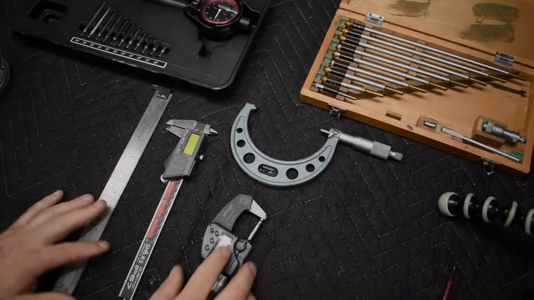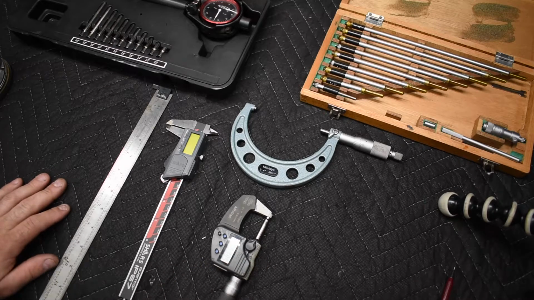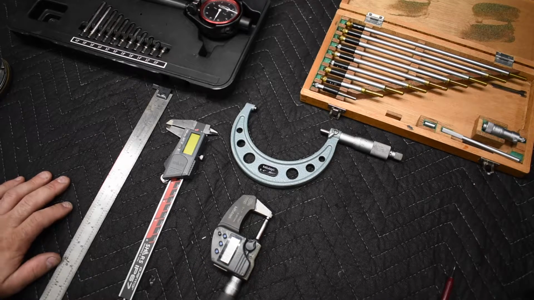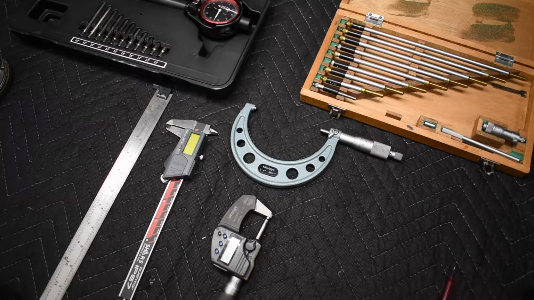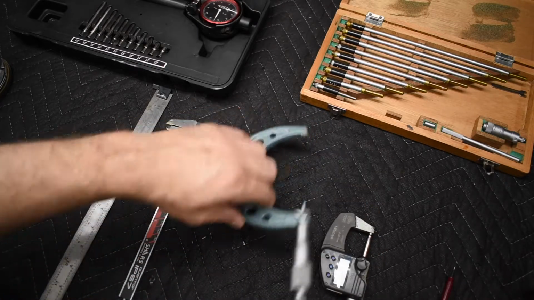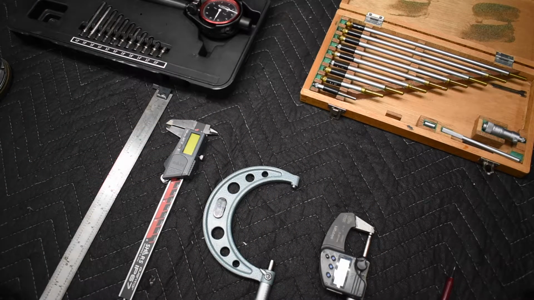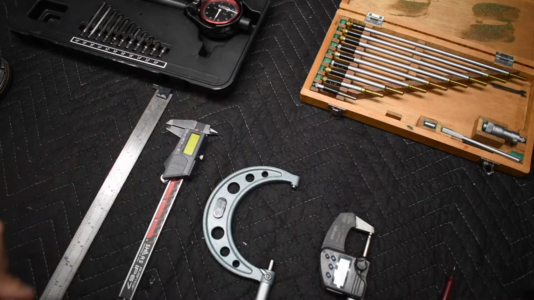So here we go. Here we are looking over the various tools that are available to do some measuring. We've got from the most resolution to the least resolution. We'll set them up in this order here. There we go. Let me put this back here.